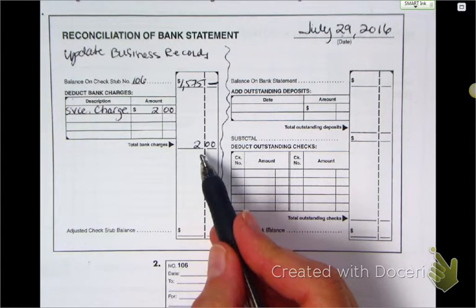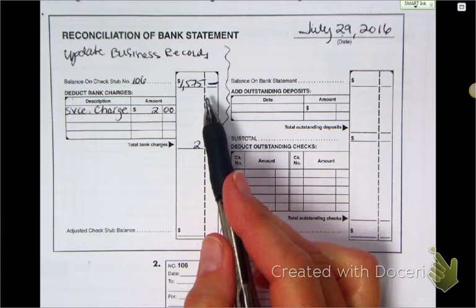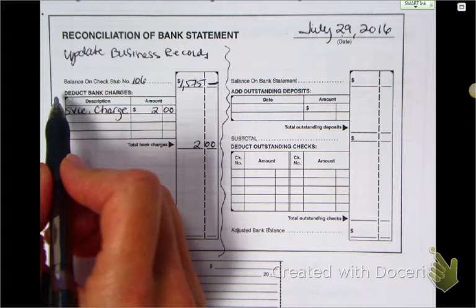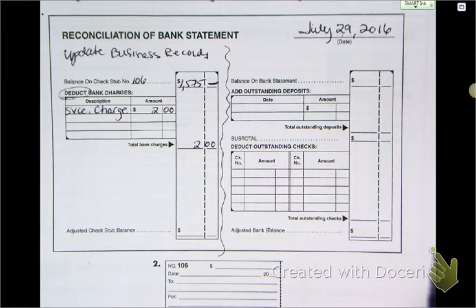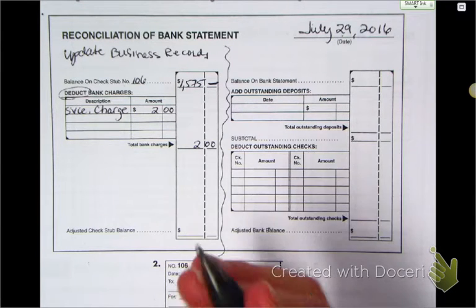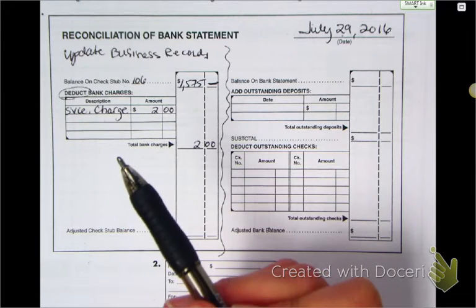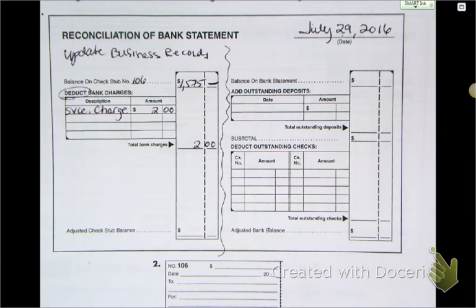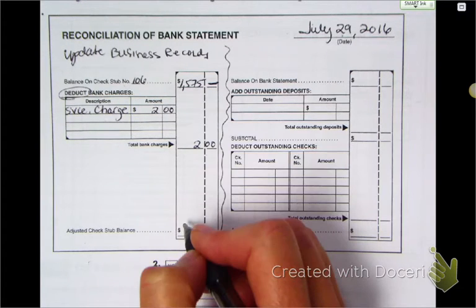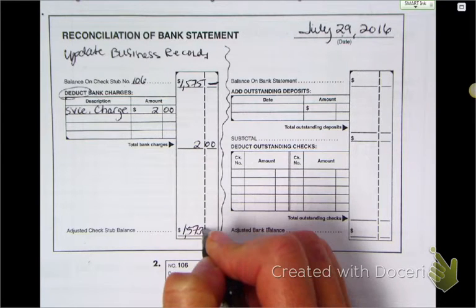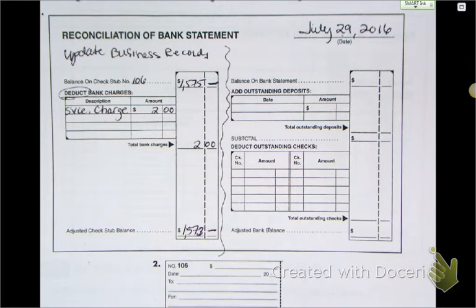So, what do you think you're going to do here? $1,575, you got $2. We're going to subtract. A, because it says deduct, okay? But B, if we were to just cognitively think about this, if the bank charges the service fee and our records indicate a certain balance, but we didn't deduct that already, then logically we would have to take that money away. So our balance after the service charge is going to be $1,573.00.